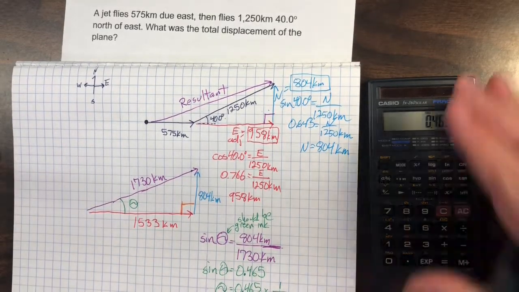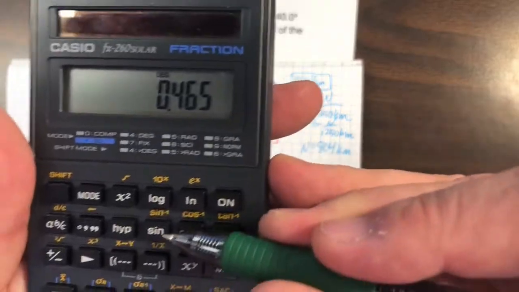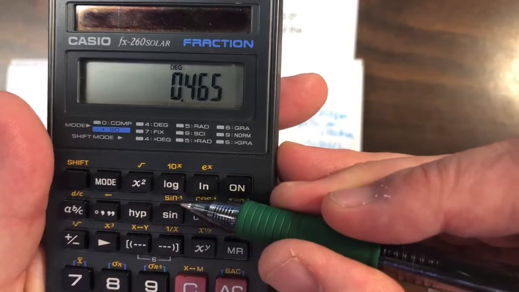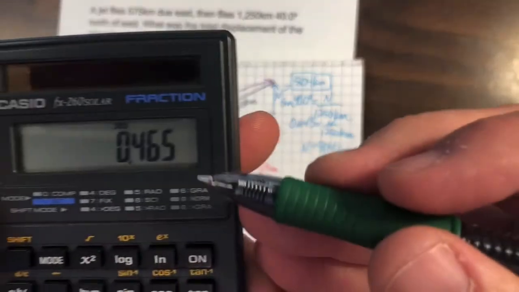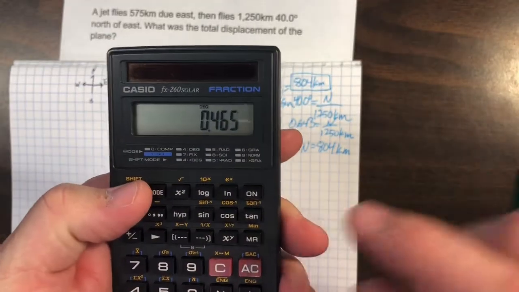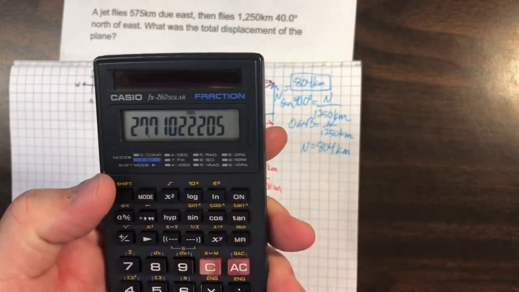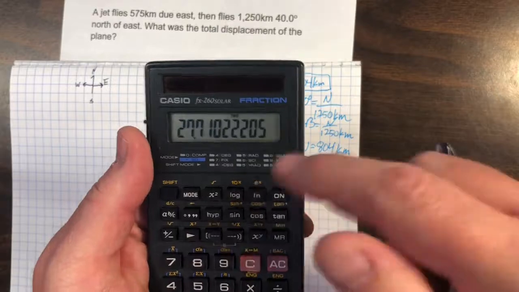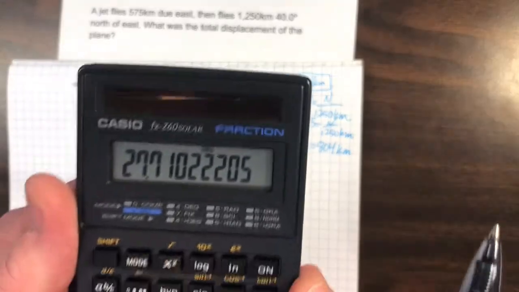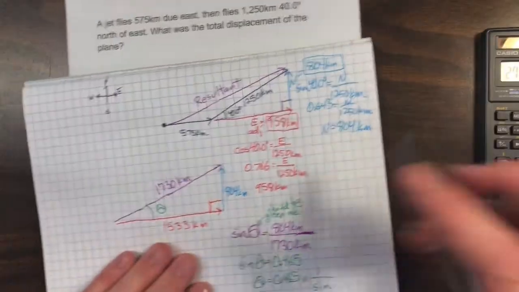Well, that is sine to the -1. Okay, so once you have that 0.465, simply hit shift, inverse sine, boom. Okay, and we have 3 sig figs, so 27.7.